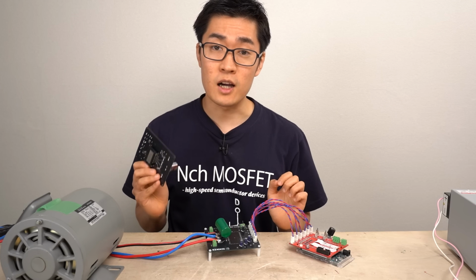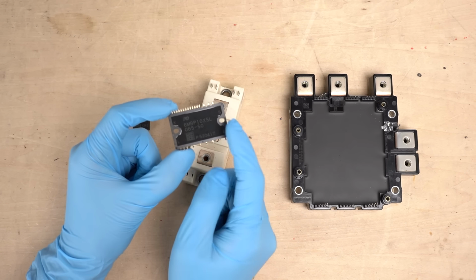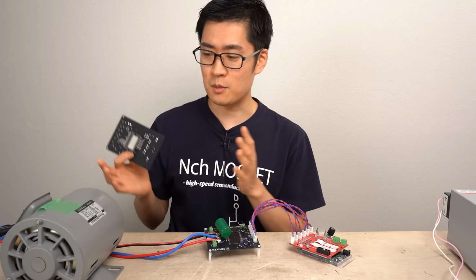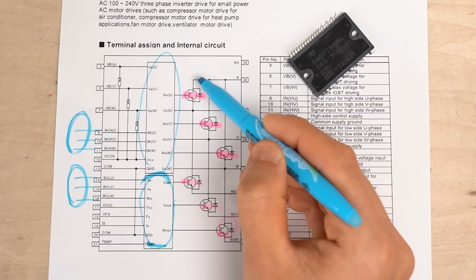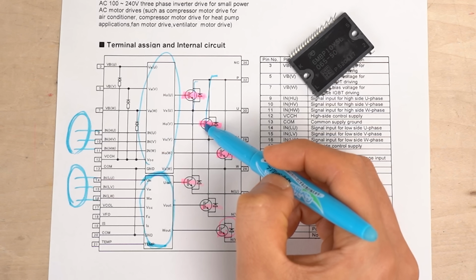So today I went over IPM, including its basics, internal structure, and how it compares to conventional power semiconductors and power modules. I also built an inverter circuit using an IPM and actually used it to drive a motor. An IPM integrates power semiconductors, drive circuits, and protection circuits into a single module, making it easy and convenient to build an inverter.